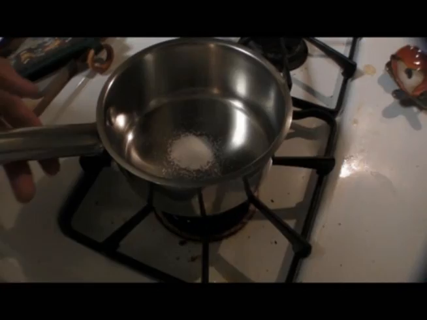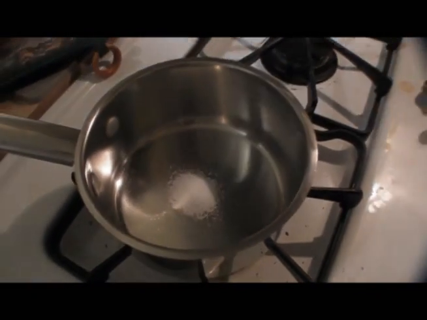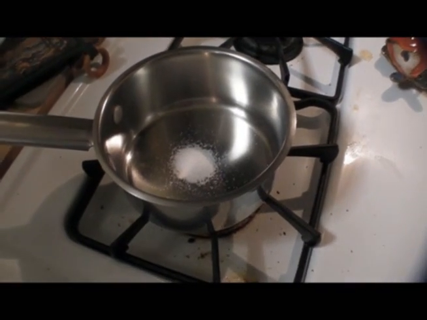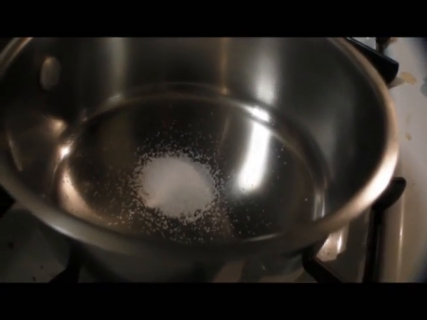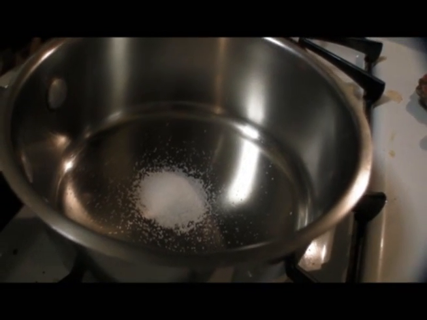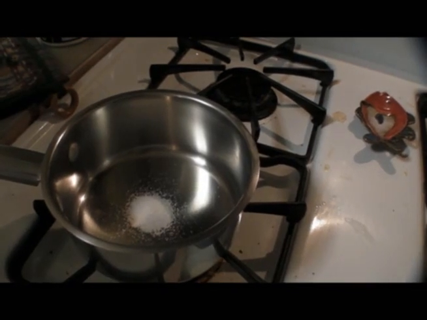All right, we come back after a long boiling period and we have our salt. Now, the salt has been separated from the seawater because the boiling point of water is far lower than the boiling point of salt. When the water evaporates, the salt will remain in solid form and will be left behind.